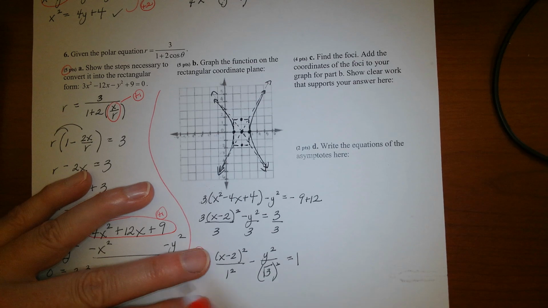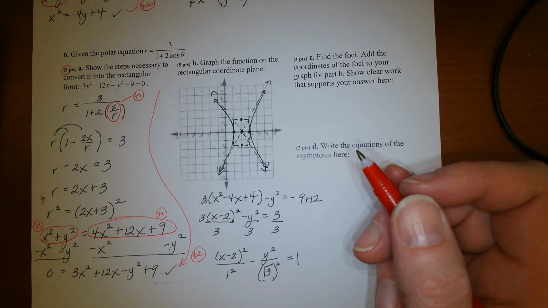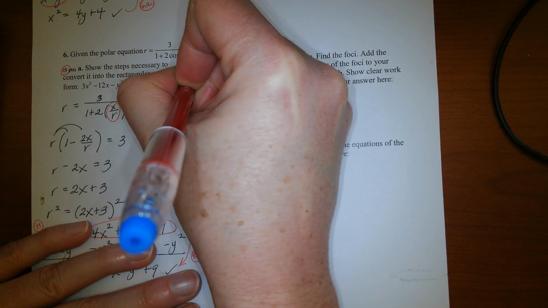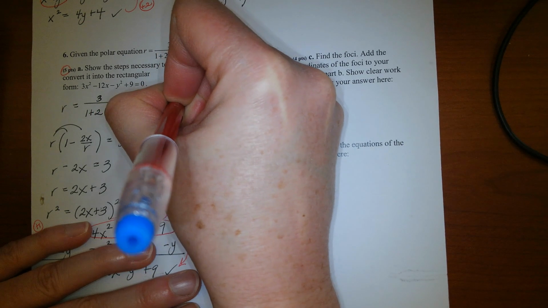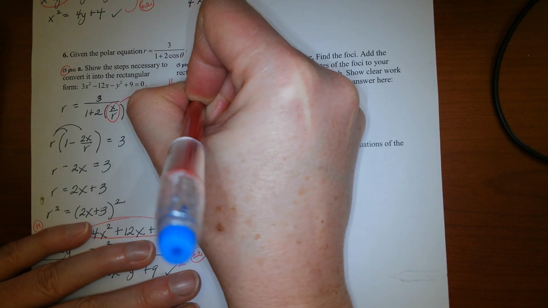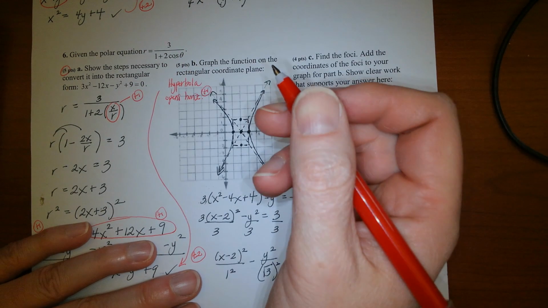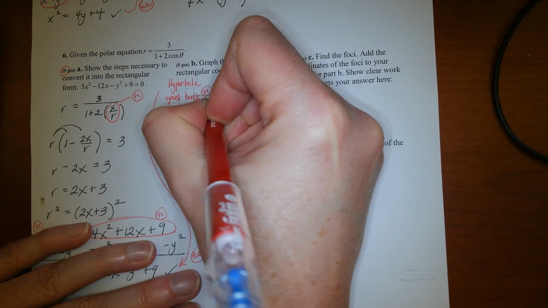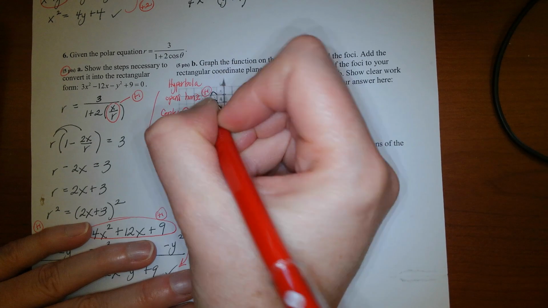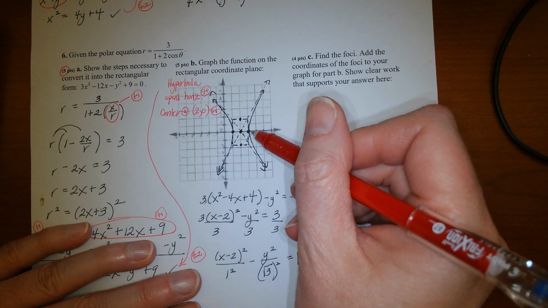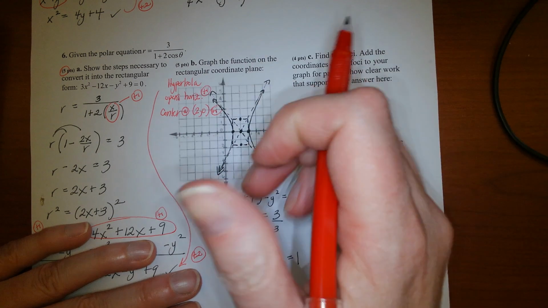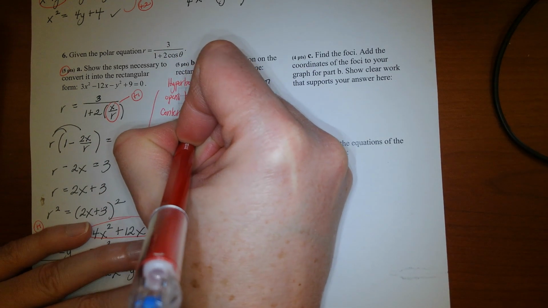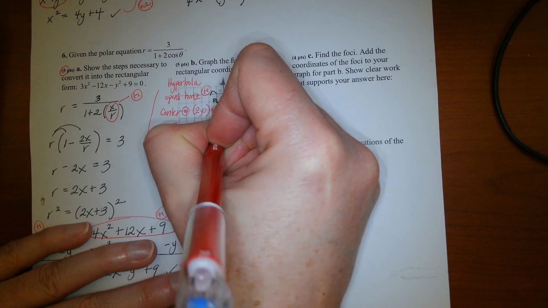So let's see, points. All right, so having a hyperbola that opens horizontally, that's worth 1 point. All right, having the center at 2, 0 is worth 1 point. Having the boundary box be 2 units wide and 2 square root 3 units tall, so having a 2 by 2 square root 3 boundary box, 1 point.